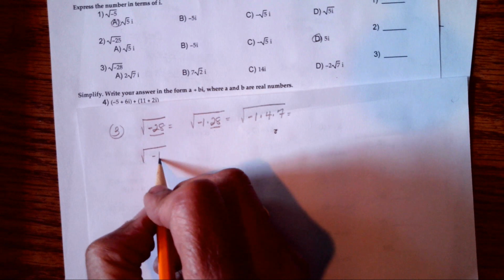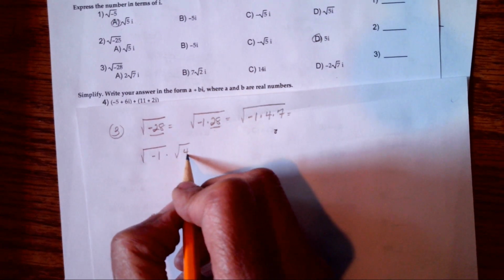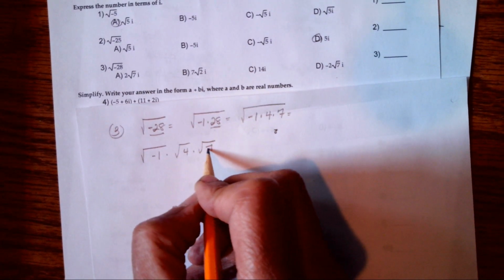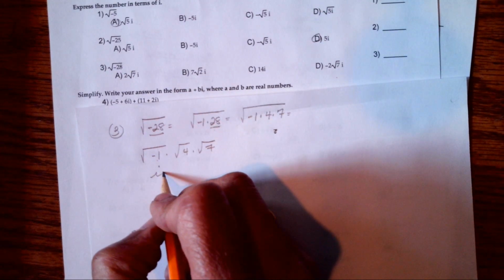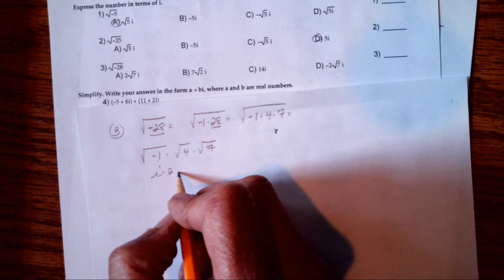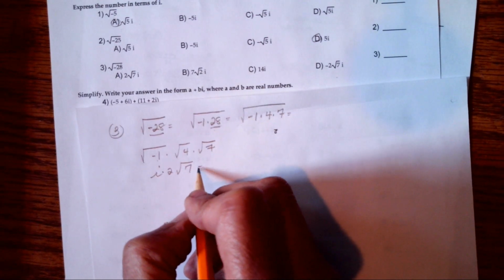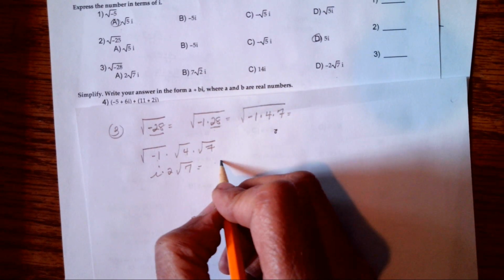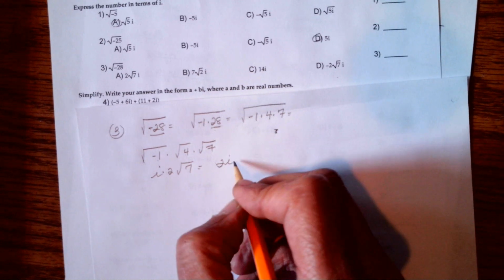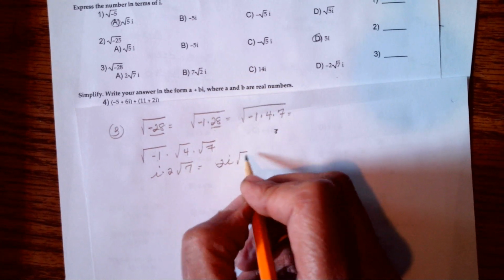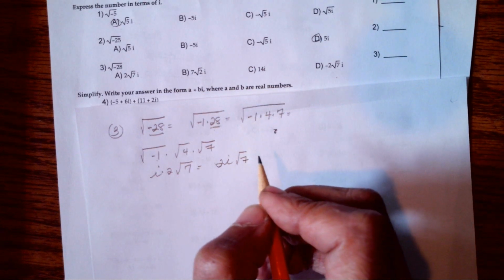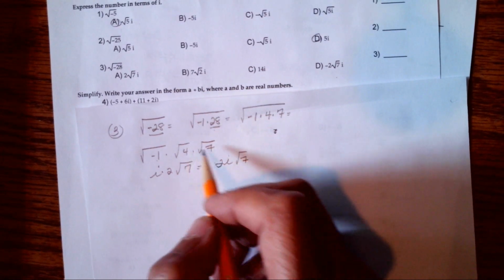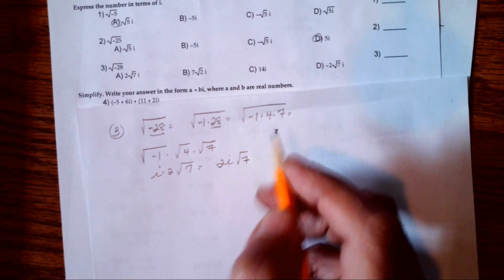So this will be the square root of negative 1 times the square root of 4 times the square root of 7. Well, the square root of negative 1 is i. 4 is a perfect square. It's equal to the whole number 2 times radical 7. So I'm rearranging these because multiplication is commutative. 2i radical 7. And what I see here with number 3 is he likes putting the i in back of the radical.